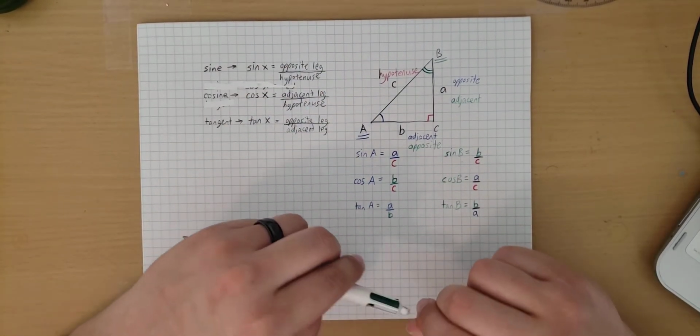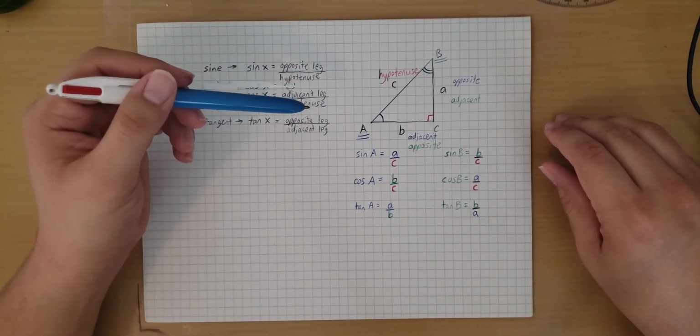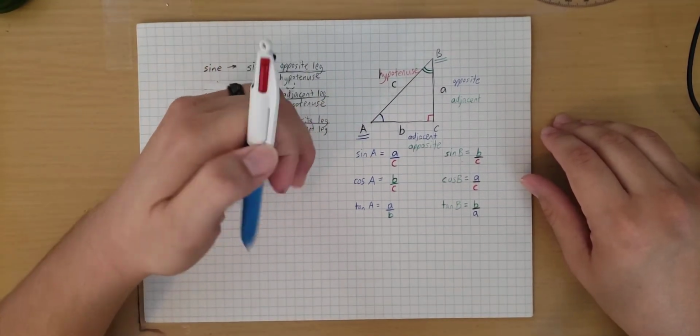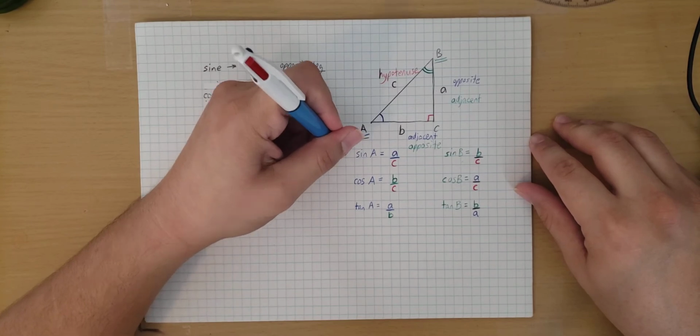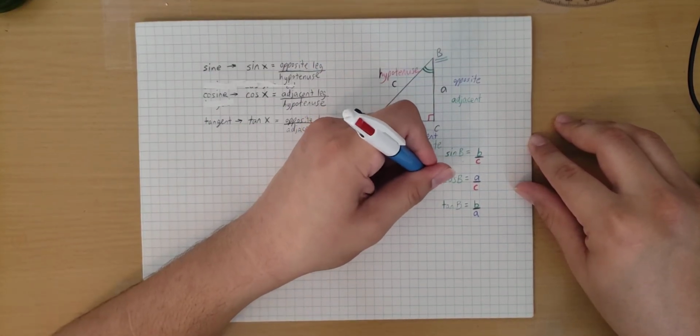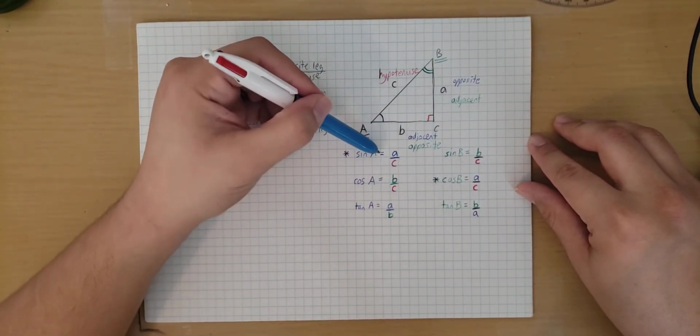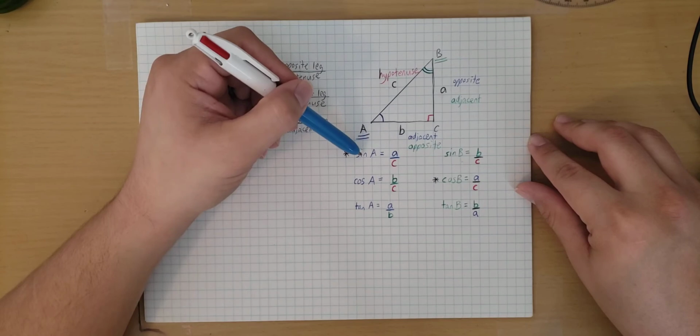So, a few tricks to help you remember this. If you notice, the sine of A is the same as the cosine of B. And this will come into play later at the end of the section.